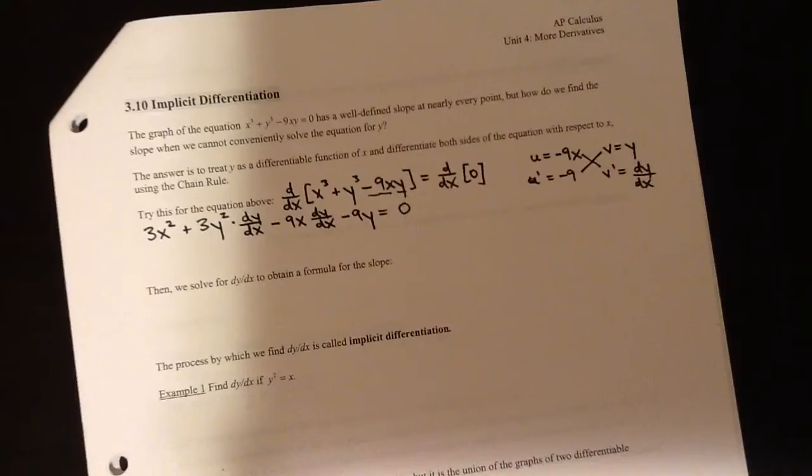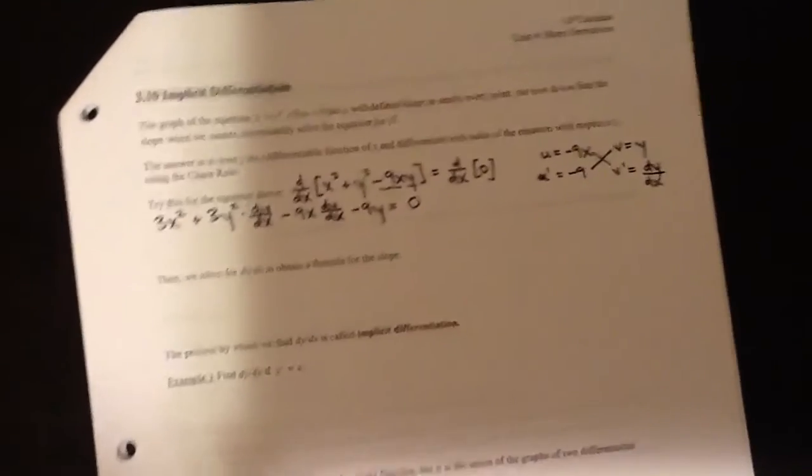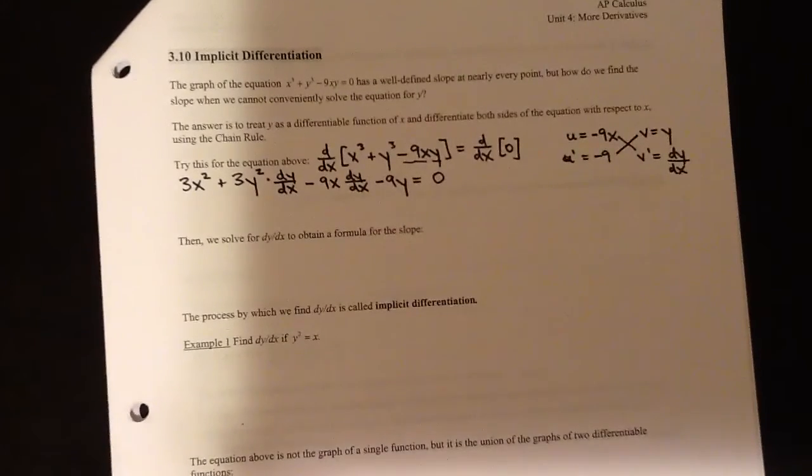All right, so then we've got this next step here. I suppose I probably could have taken up a little bit more space with this. Then we solve for dy by dx. So picture, say you're trying to get x by itself in an equation, or you're trying to get y by itself in an equation. Here we want to figure out exactly what dy by dx is.